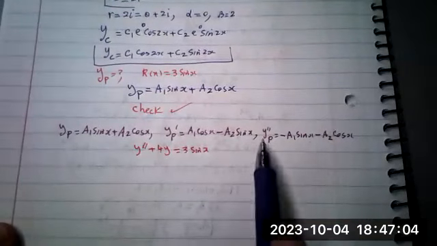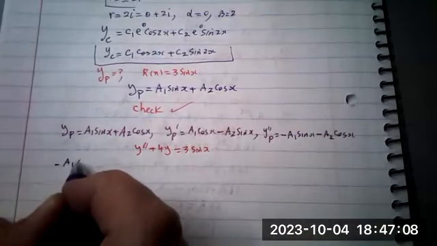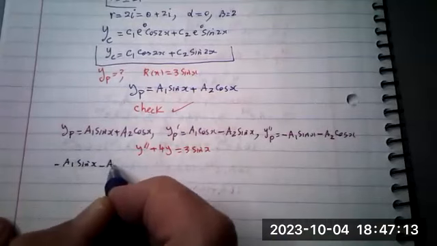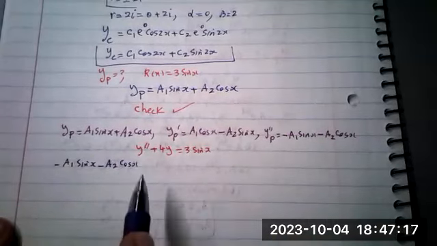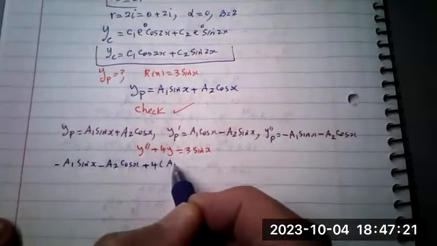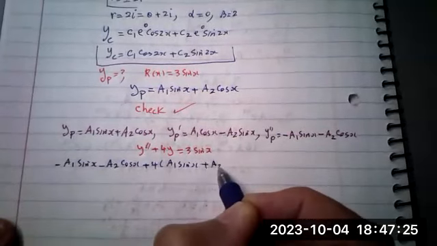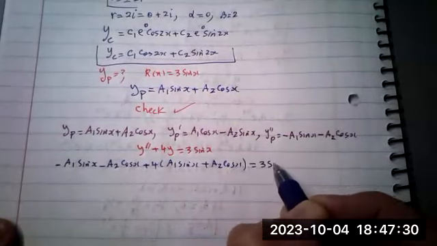So substitute, y double prime is negative A1 sine x minus A2 cosine x, that's y double prime, plus 4 times A1 sine x plus A2 cosine x, and this is equal to 3 sine x.